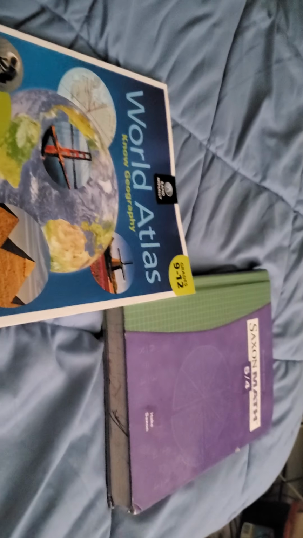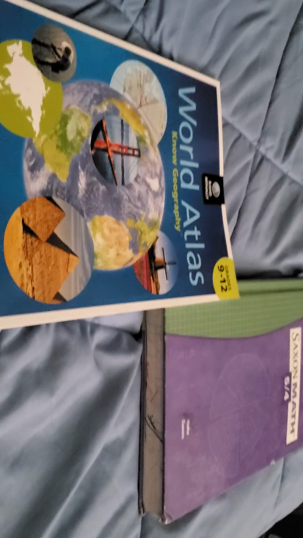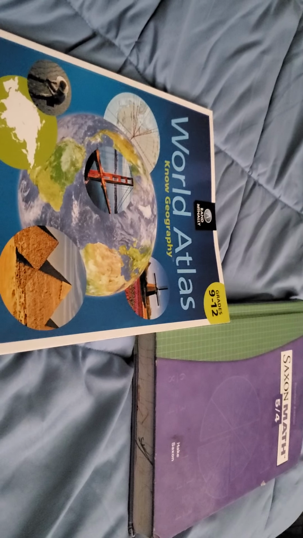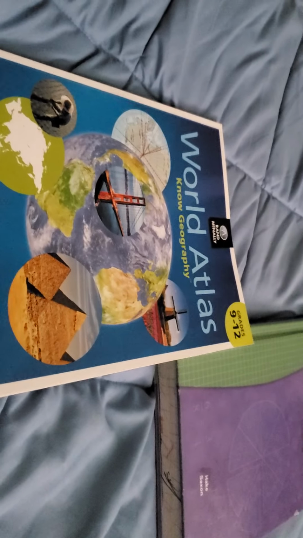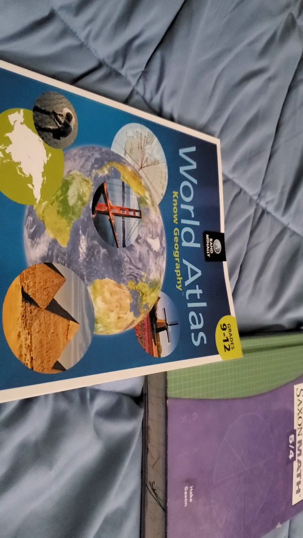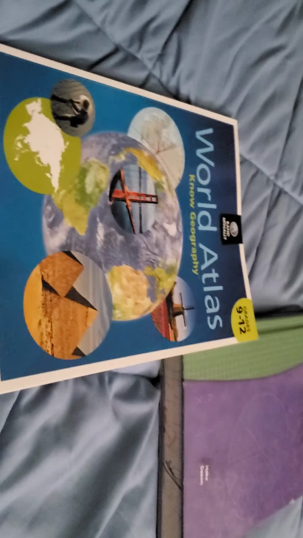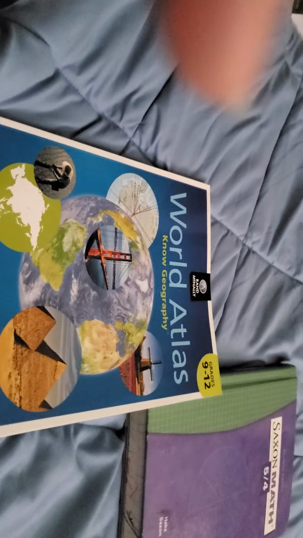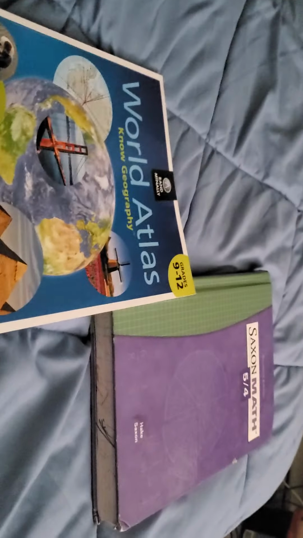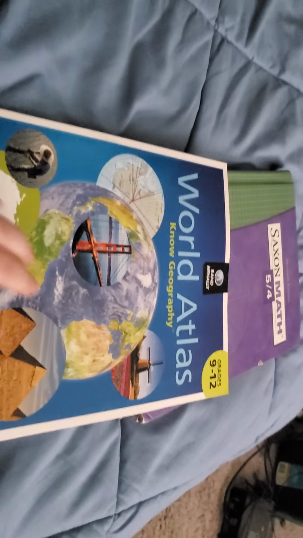we have a World Atlas from Rand McNally, my most recent purchase, actually. It is designed for grades 9 through 12. Could a middle schooler use this? Yes. It's more of a reference book than lessons or a work text. So I'd say more so 8th grade and up, because that would be age appropriate. But for 5th, 6th, or 7th grade, you might want something a little bit more designed for middle school.